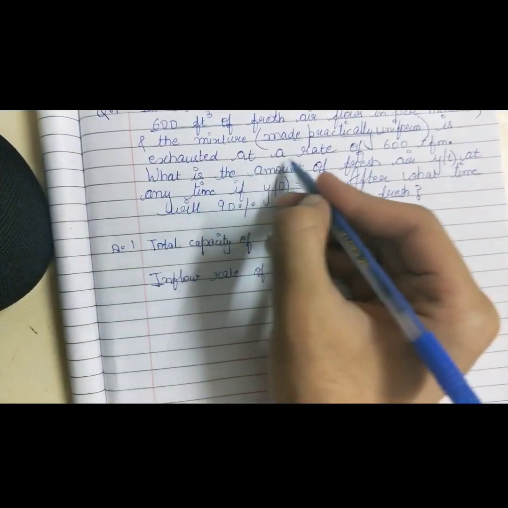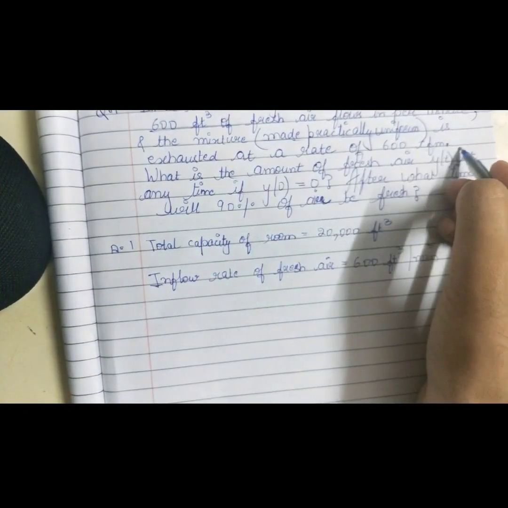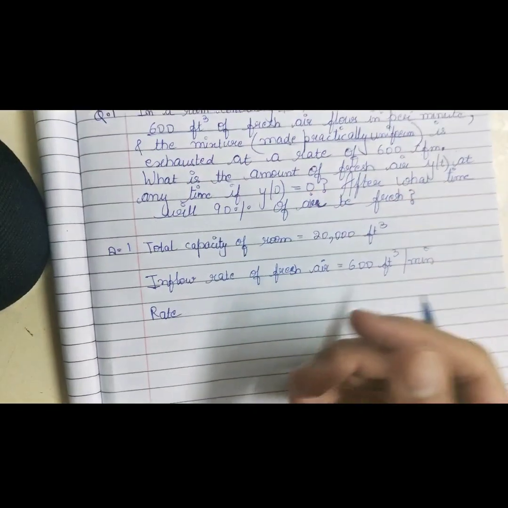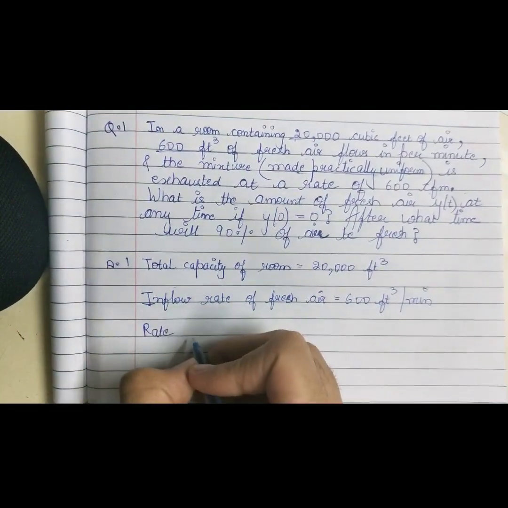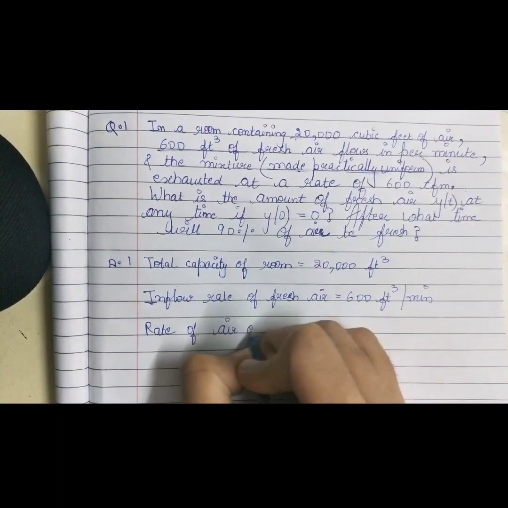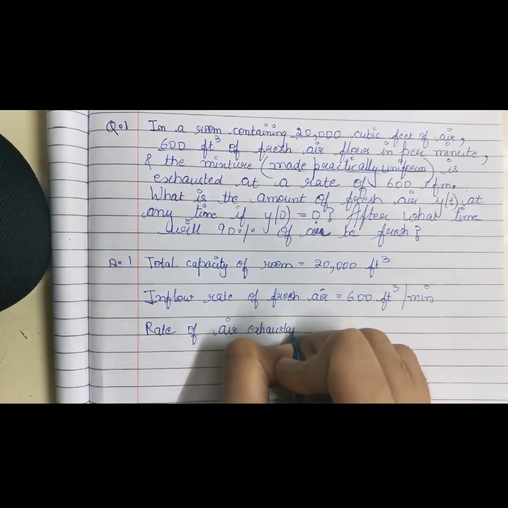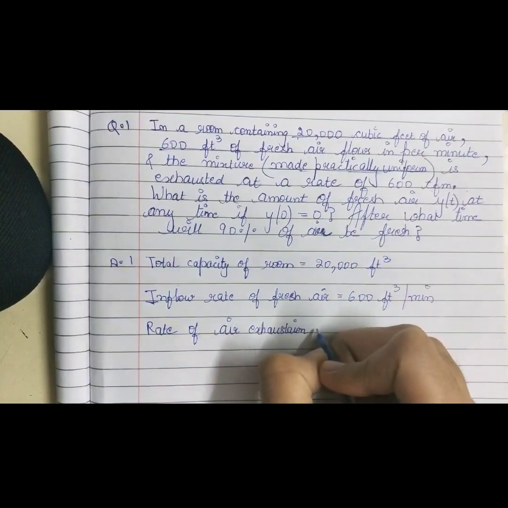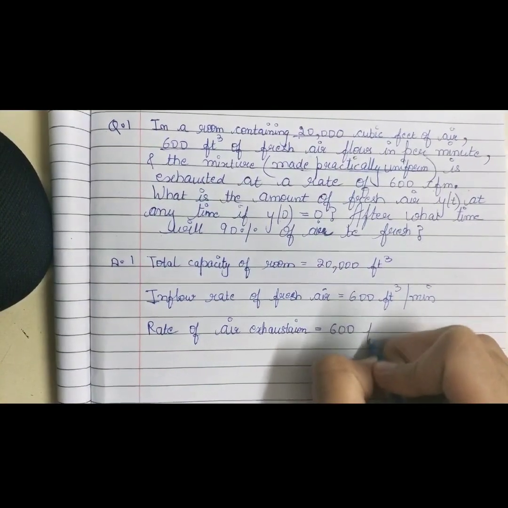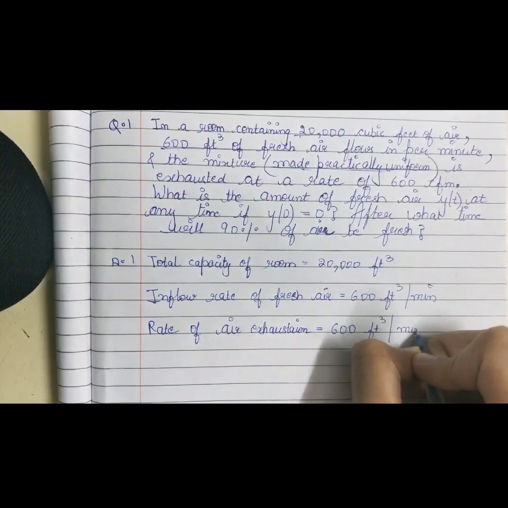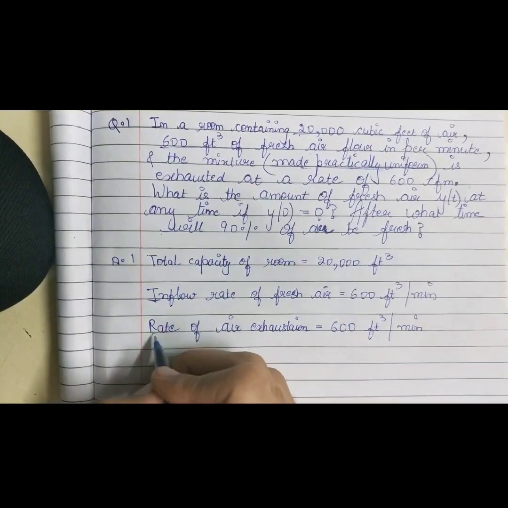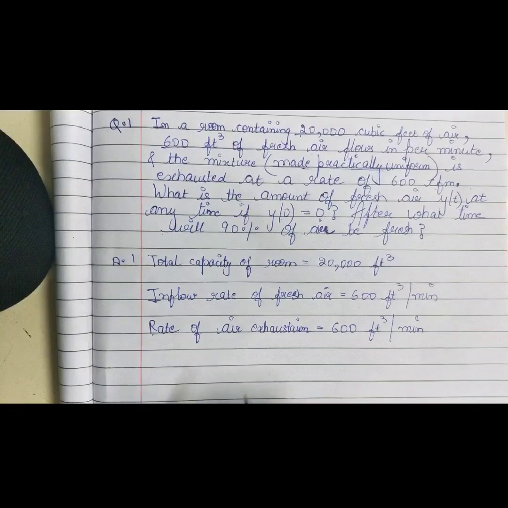And the rate of exhaustion is 600 cubic feet per minute. Now this rate of exhaustion is actually the rate at which the entire air is being exhausted. So the rate of air exhaustion, let's say, is given as 600 cubic feet per minute. Now using this, I'm going to calculate the rate at which the fresh air is getting exhausted.